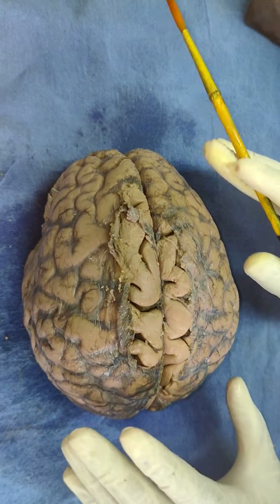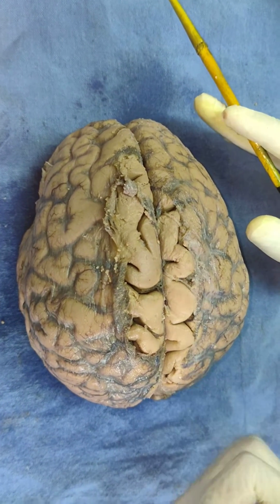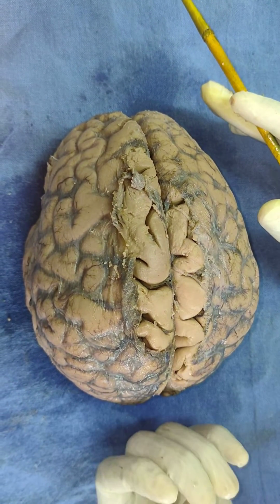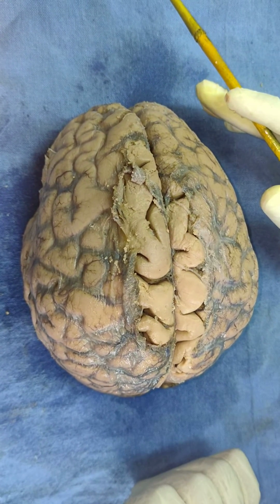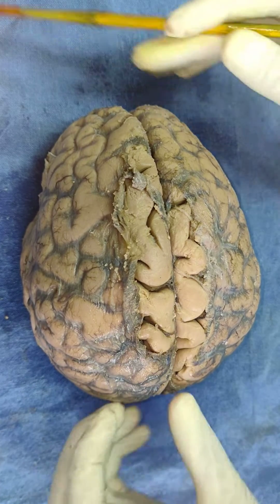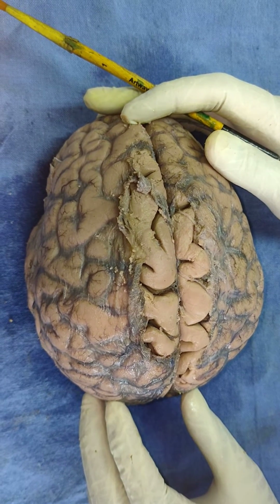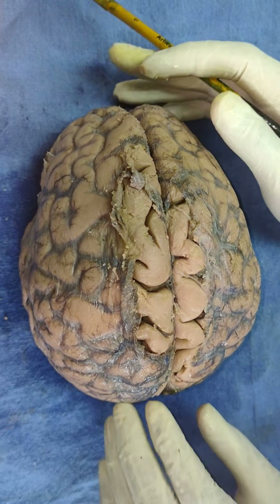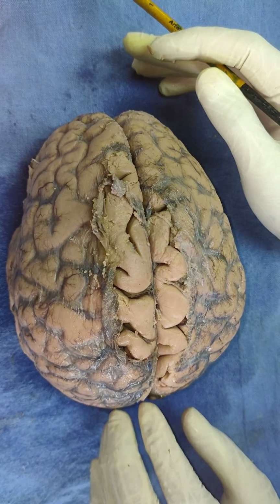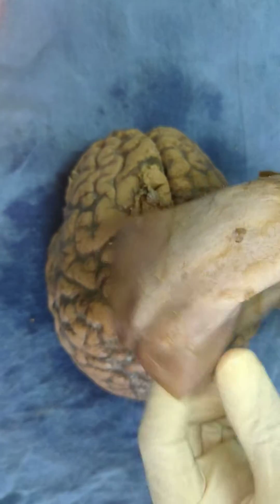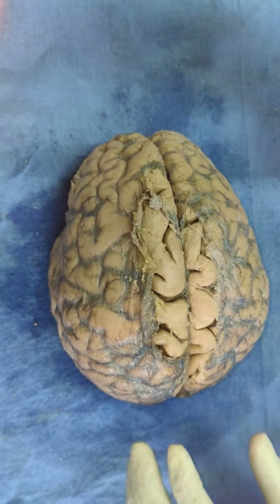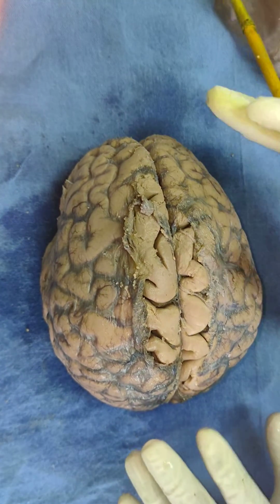So I'll repeat the three layers once again. The dura mater, there are alternative names of these meninges as well. Dura mater is also referred to as pachymeninges, and arachnoid mater and pia mater together are referred to as leptomeninges. The word dura means thick. It's a thick fibrous coat which is covering the brain.